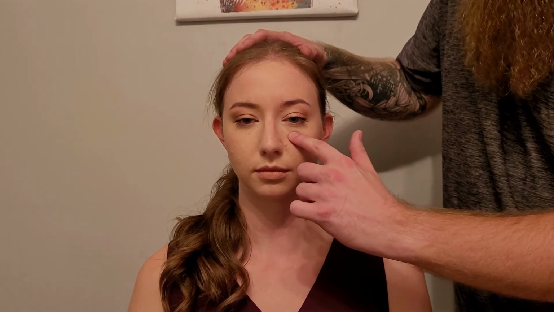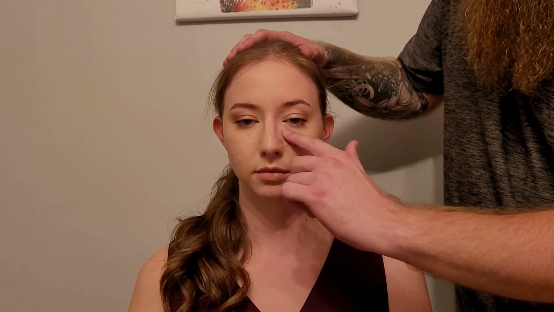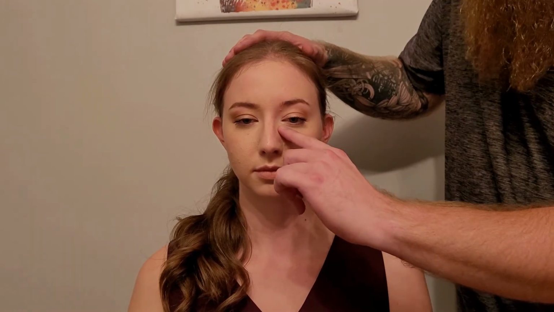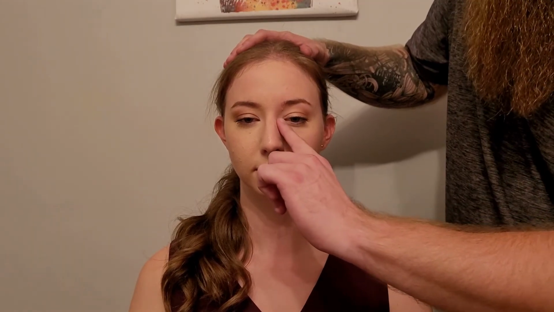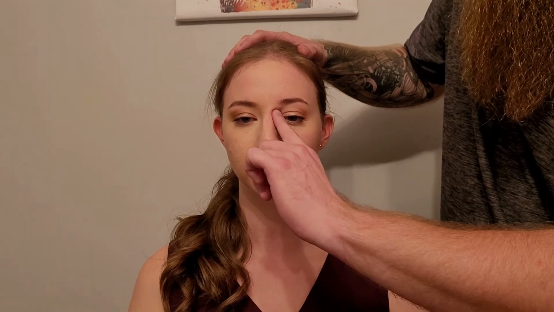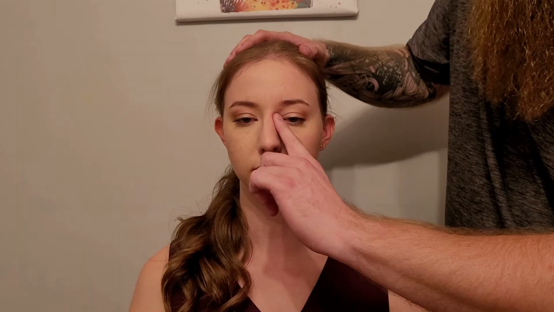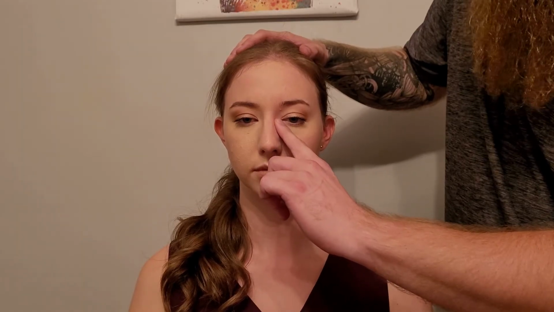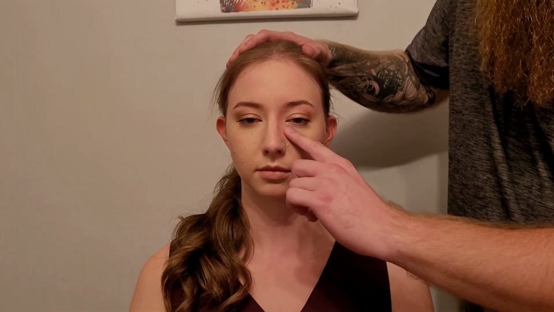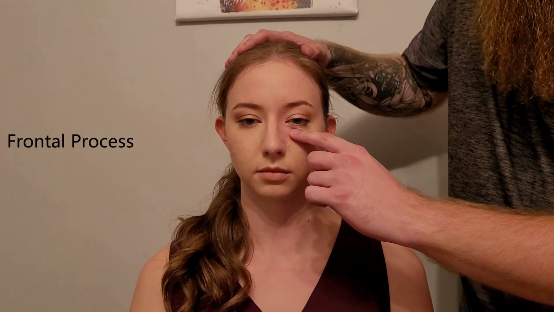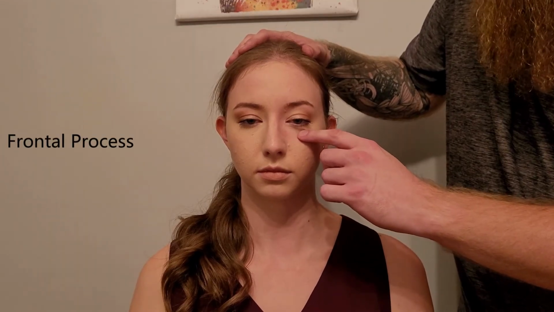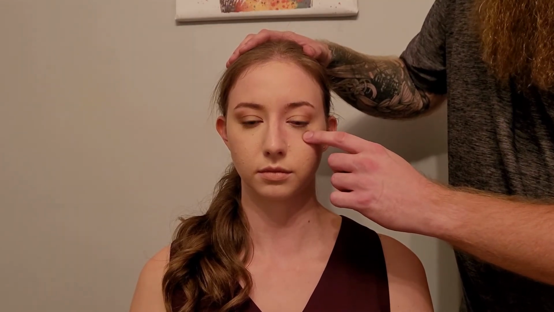And then the maxilla is going to be the infraorbital margin, more on the medial aspect of it. And that's going to round all the way up towards the frontal bone and the nasal bone. So this is technically right where my finger is, right to the inside corner of the eye, the frontal process of the maxilla. I'm feeling along the orbital margin with my finger until I meet that zygomatic bone.